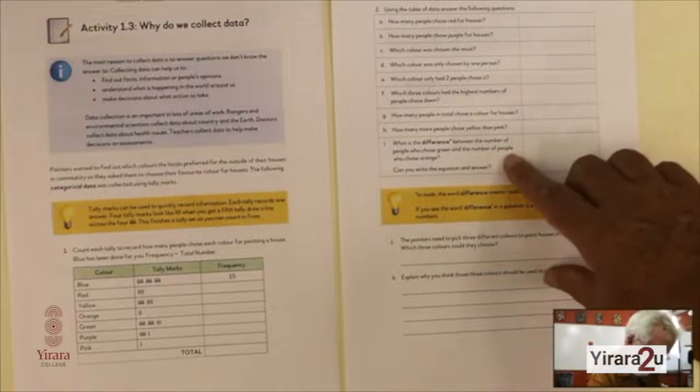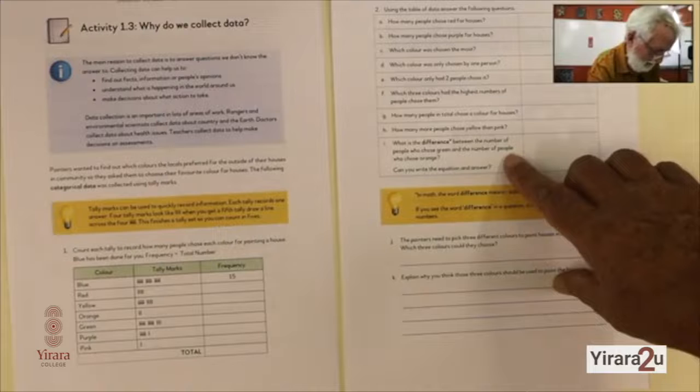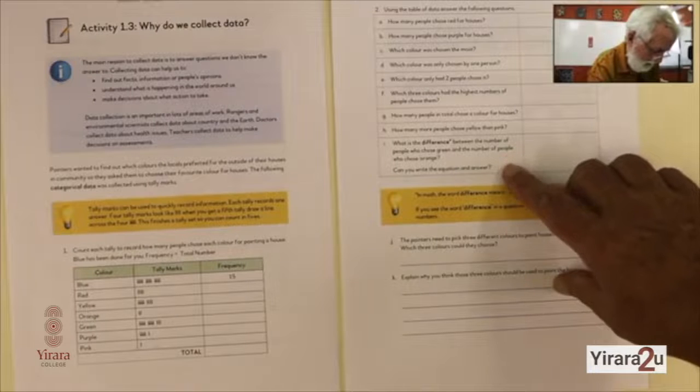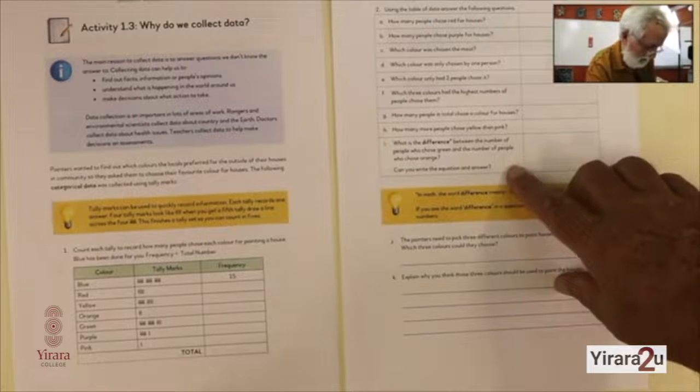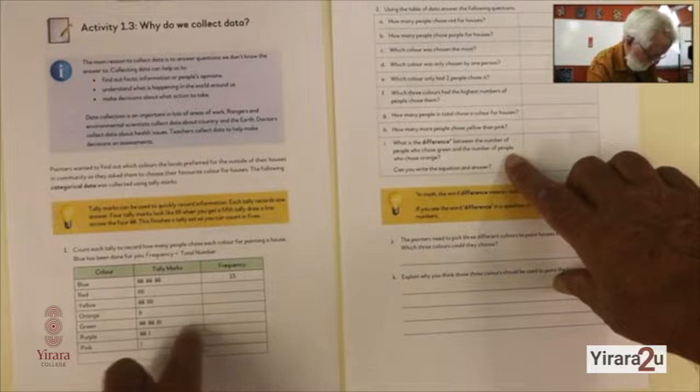What is the difference between the number of people who chose green and the number of people who chose orange? And can you write the equation and answer? So you need the total for green. Where are we? Total for green and the total for orange.